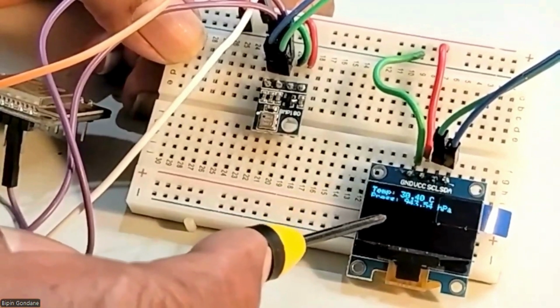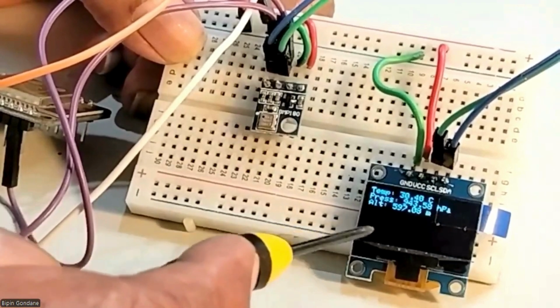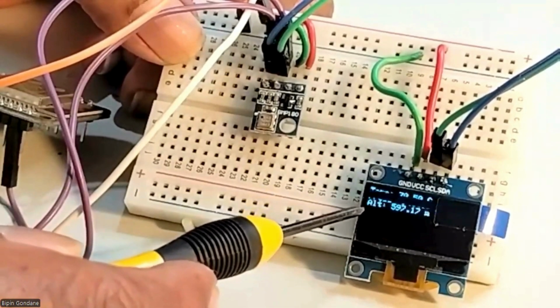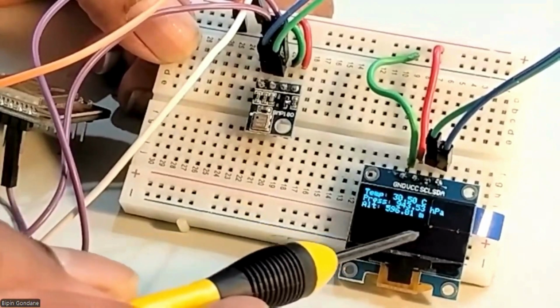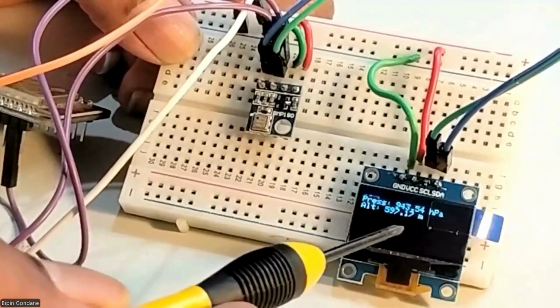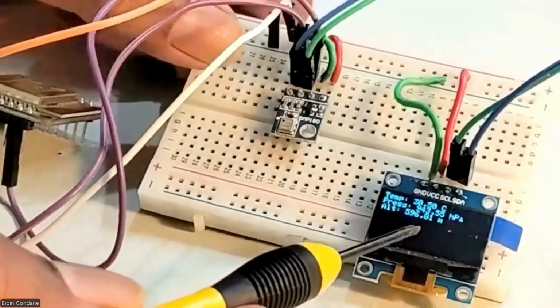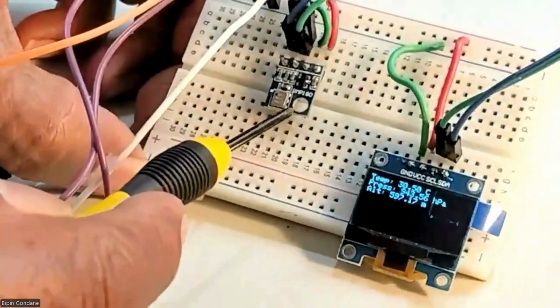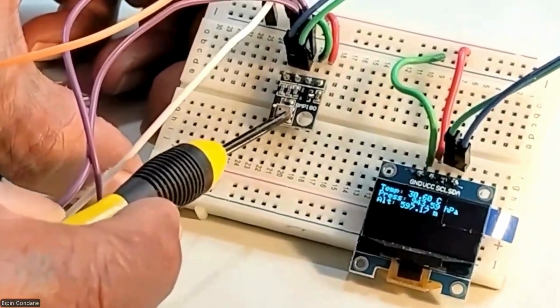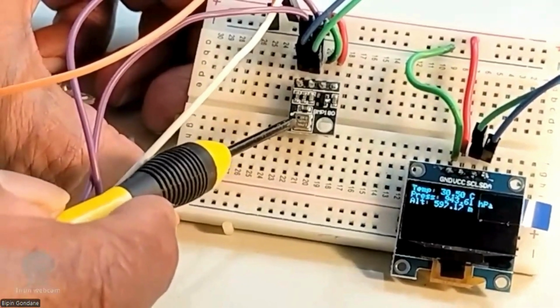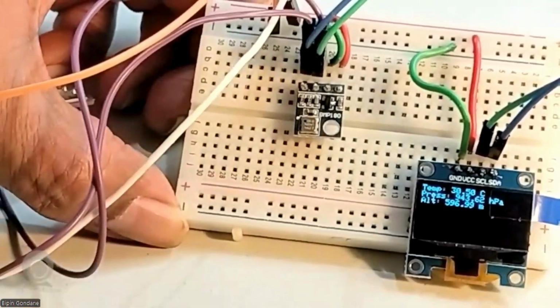Because this is a 0.96 inch screen. Next is pressure, and third is altitude. These three are live readings, changing every 2 or 5 seconds. You can see the readings have changed again because I'm moving this part. This is my sensor, the BMP180, a very small sensor. This is the main sensor on that.